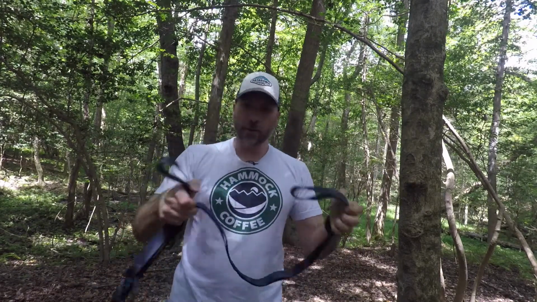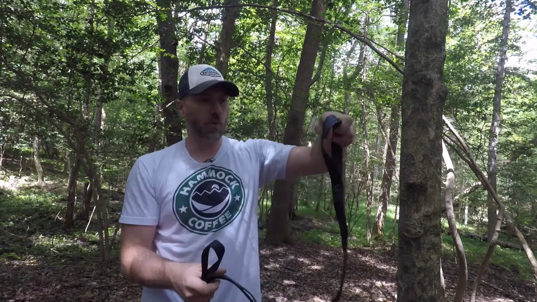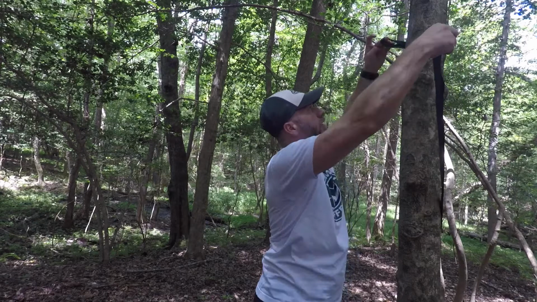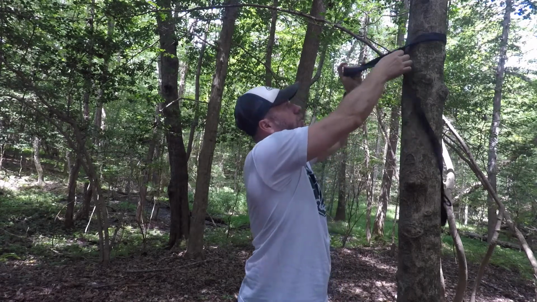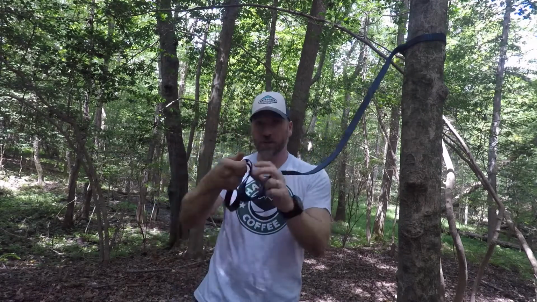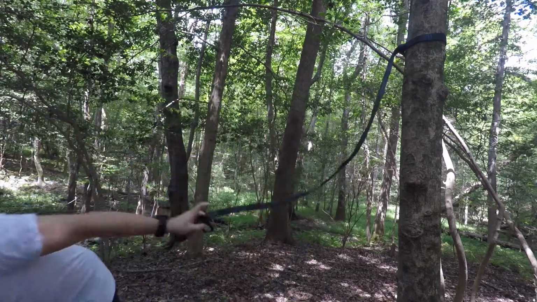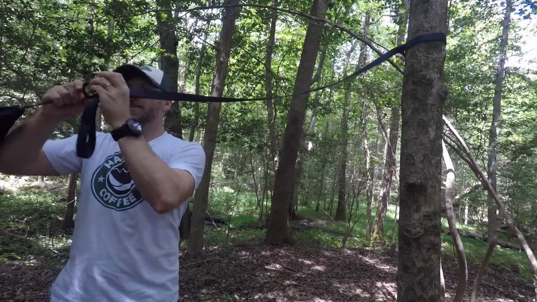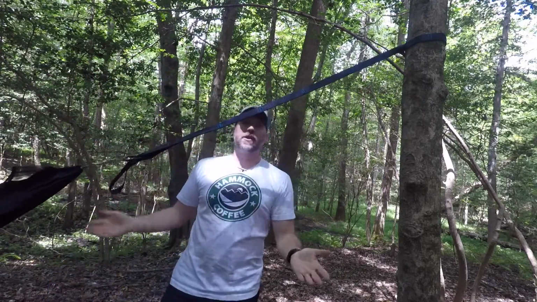So you've got a loop on either end. You just use whichever one you want, open it up, go around the tree, and then slide the whole rest of the strap with the carabiner through. Then you pick whichever loop you need it to be on, grab the end of your hammock, and make the attachment point, and there you go.